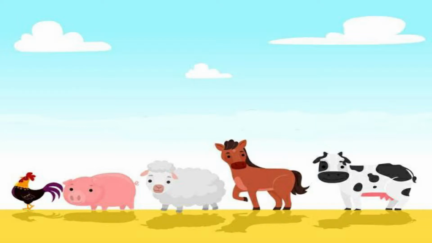Cow before which animal is there? Yes, horse. Horse before? Yes, sheep is there. And sheep before? Pig is there. Pig before? Cock is there. Cock after which animal is there? Pig. Pig after? Sheep. Sheep after? Horse. Horse after? Cow is there.